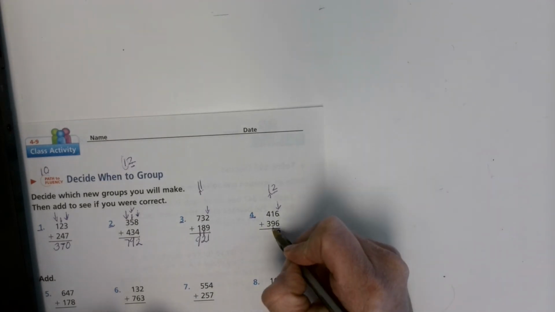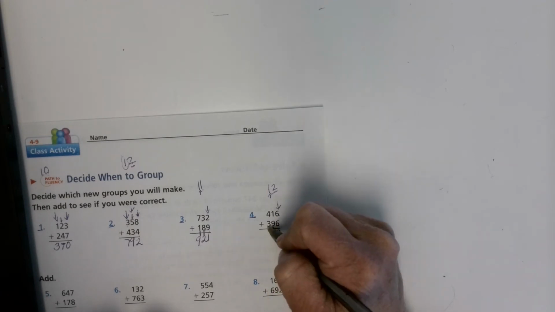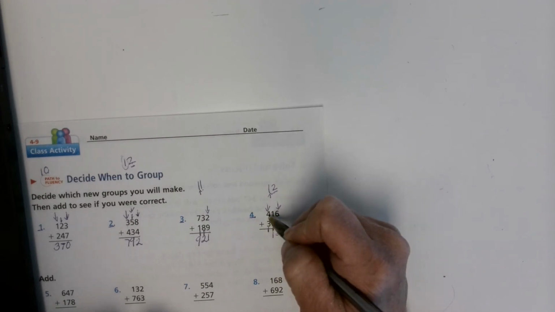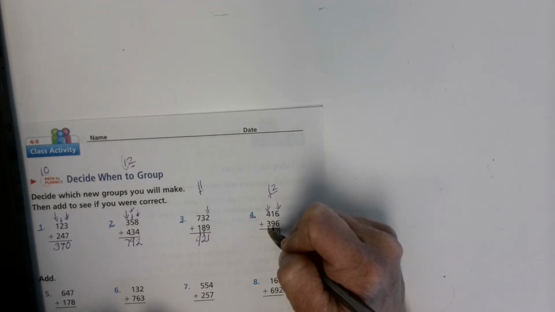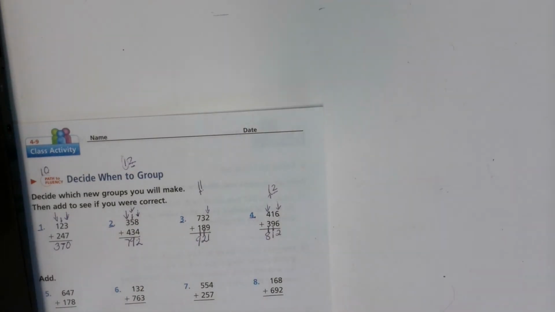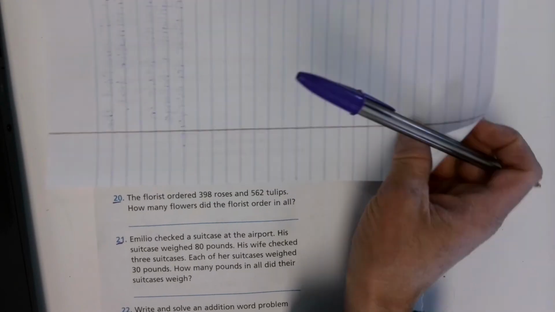9 plus 1 is 10, plus 1 more is 11. Put my 1 here. My new group goes here. Now I'm adding up my hundreds. 4 plus 3 is 7, and don't forget that new group, which makes 8, 812. Okay, now what does this look like when we're solving word problems? Let's look at number 20 as an example.